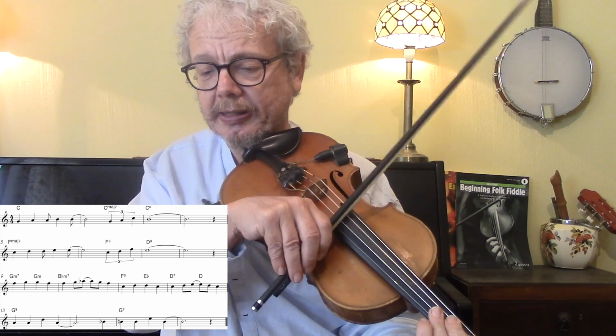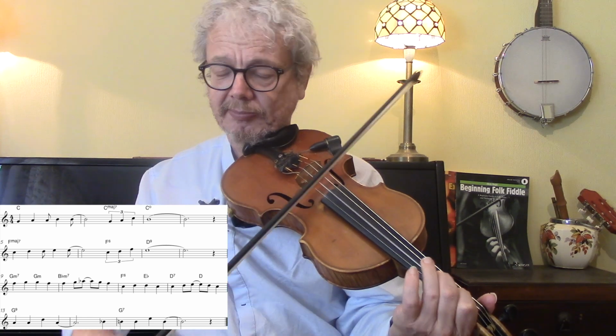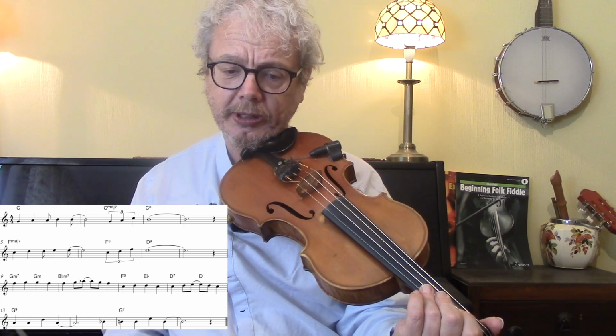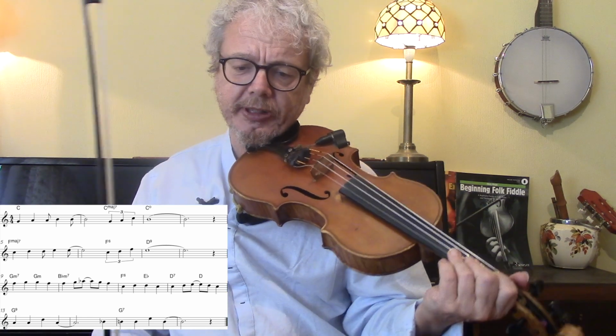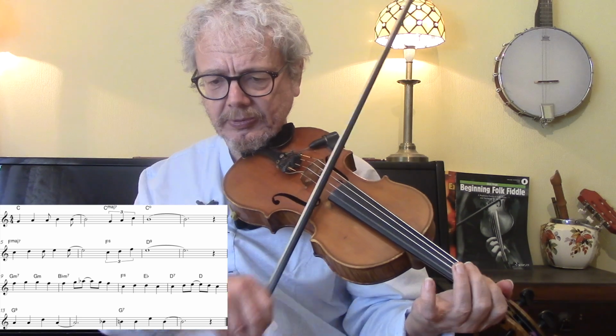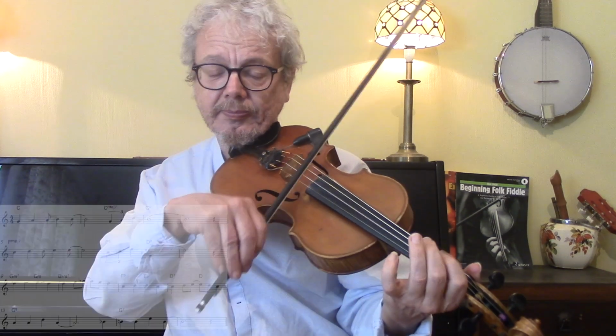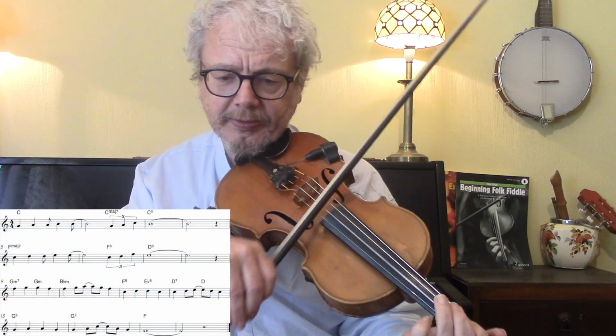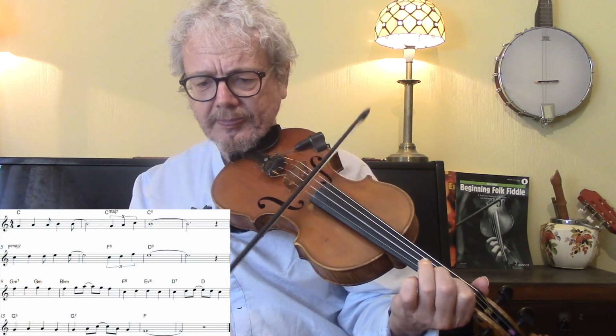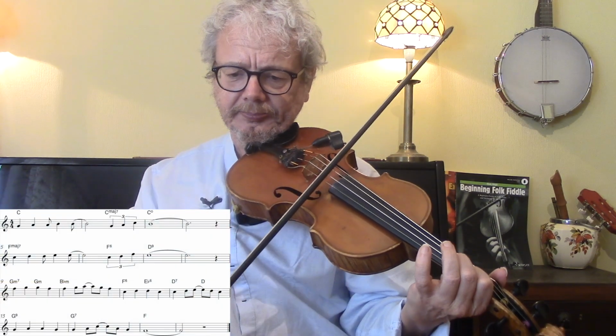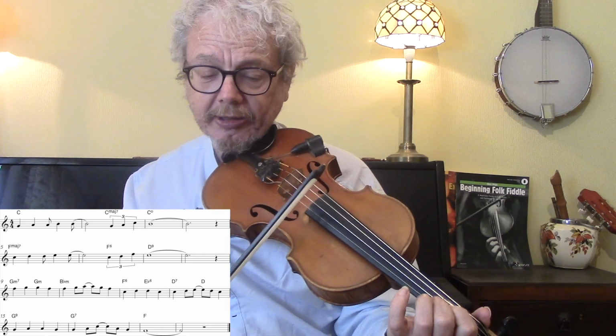And then you've got this long bar with nothing happening apart from one note. So you might do a little bit of variation. Just to bring you back to that note. This is exactly the same as before.